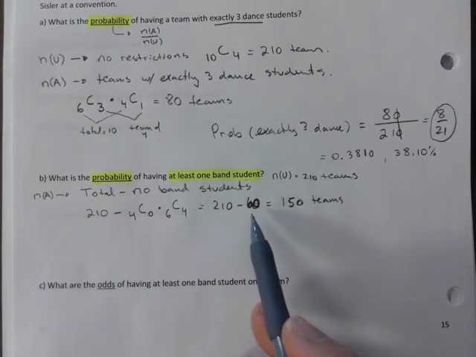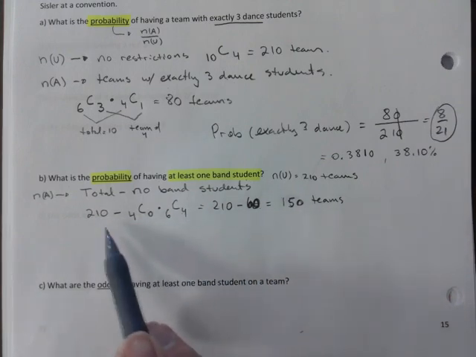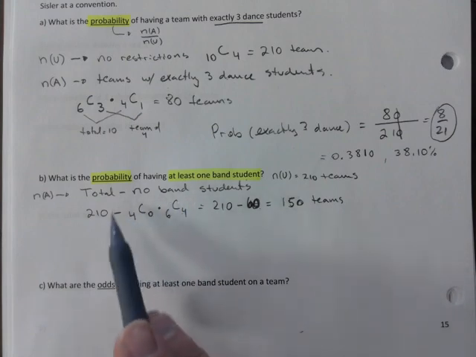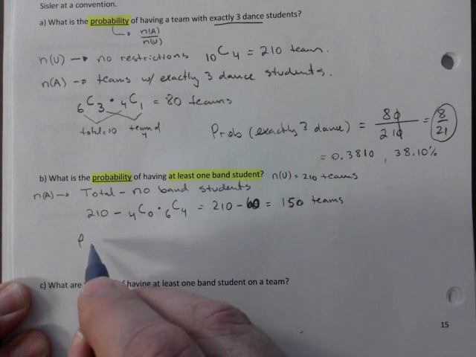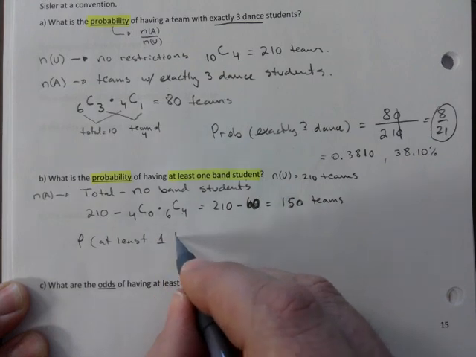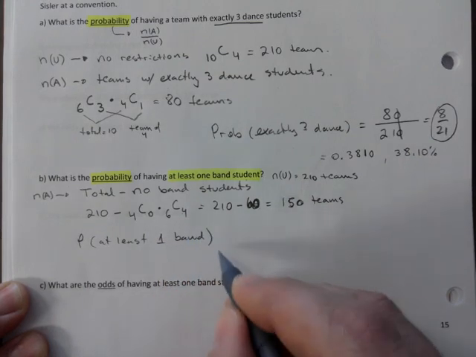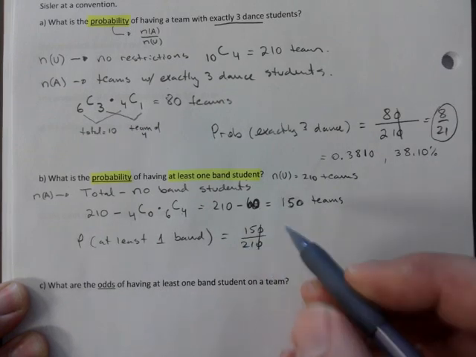So this in my books would be half off if you show me all the work, because I see that you understand exactly what needs to happen, right? So that's 150. So probability of at least one band, you don't have to do this, by the way, on your test. It's just for your notes here. It'd be 150 over 210. Cancel out.